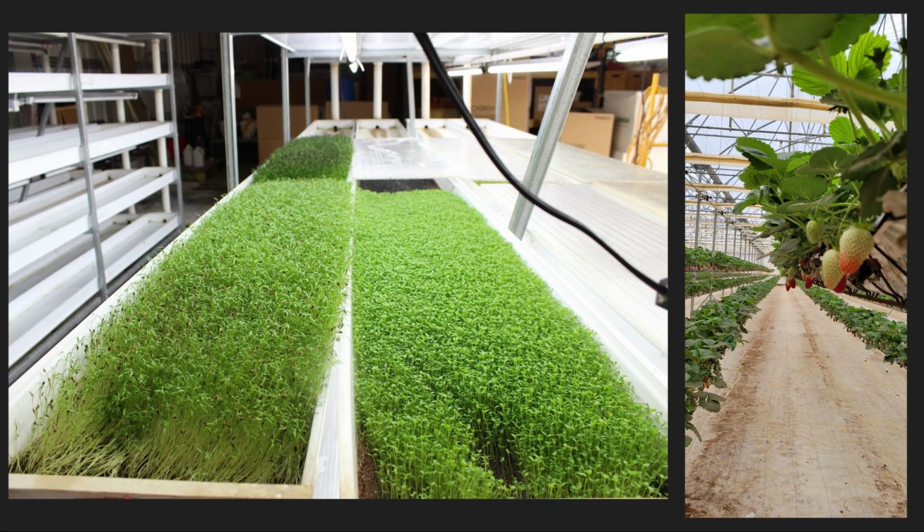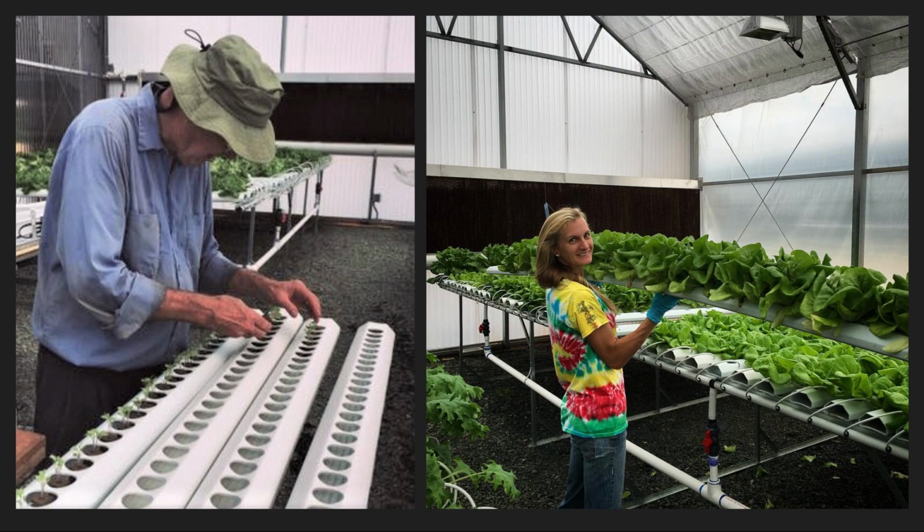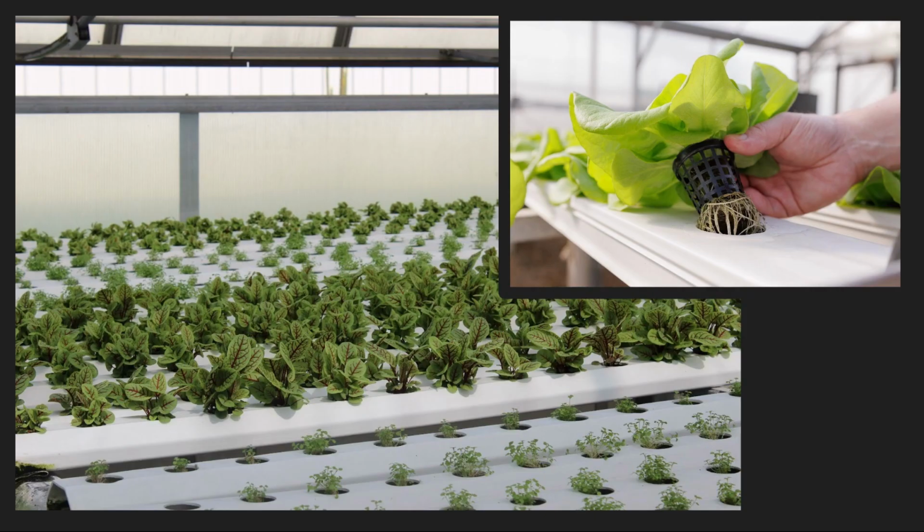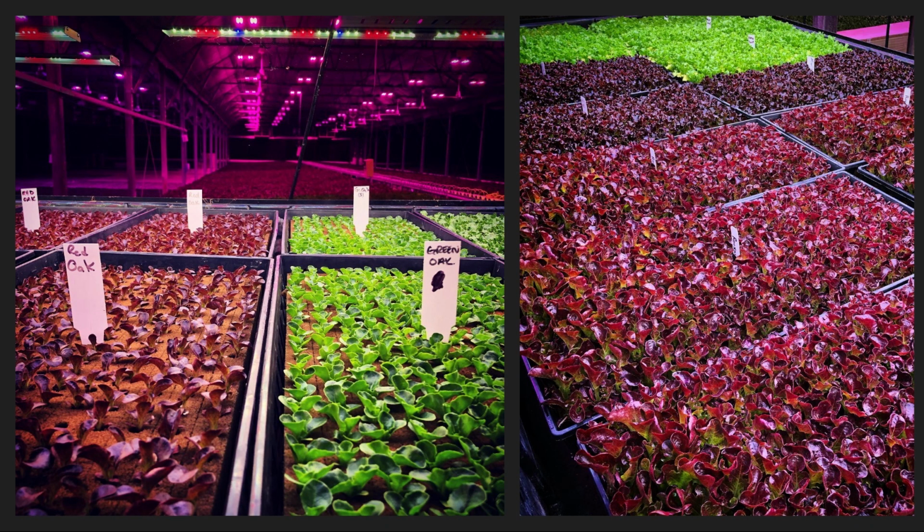Different systems and crops require different handling. Nutrient film technique systems, or NFT, tend to require more physical labor than other types of hydroponic systems. The reason for this is because young seedling plugs need to be transferred to different size and space troughs throughout their growth cycle. Typically, seeds are sown and germinated in small trays that may require lighting.